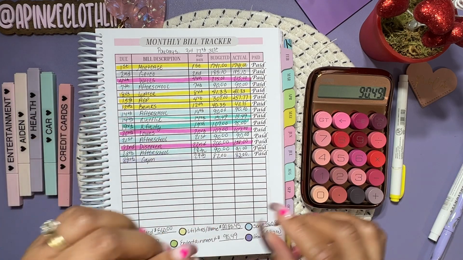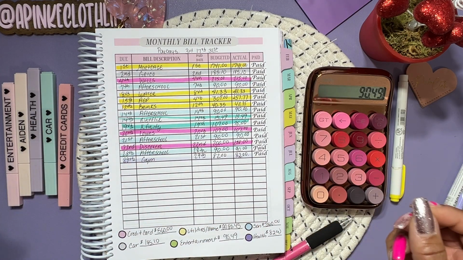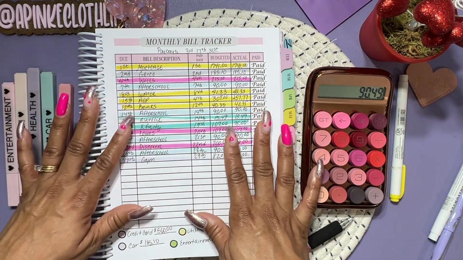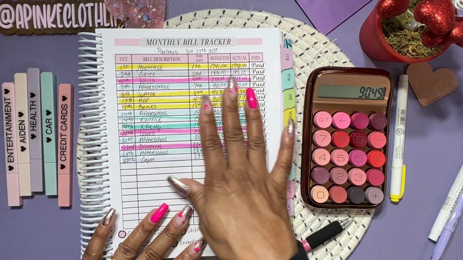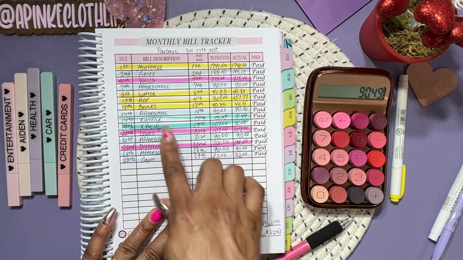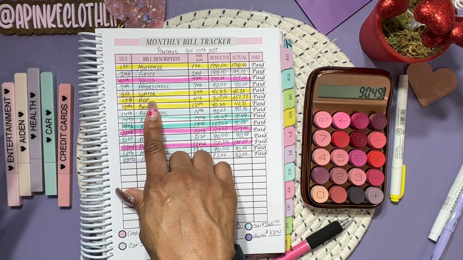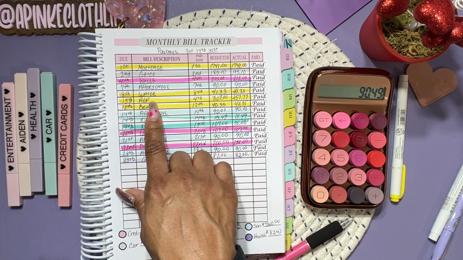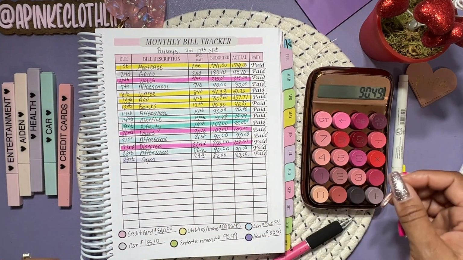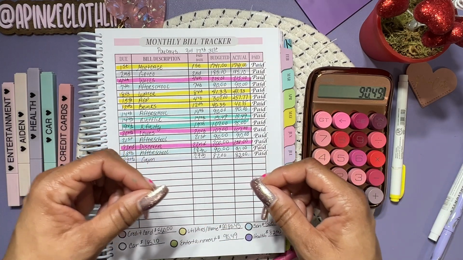So the next step, you want to look at it and say what worked and what didn't. Now that everything is tracked, I can see what worked well, if I stayed under budget. What I mean by that is, did I spend more on my credit cards? Or did the water bill go up? How much did that go up? Is that something that I need to save a little bit extra for next month, or plan for the event of my water bill going up?